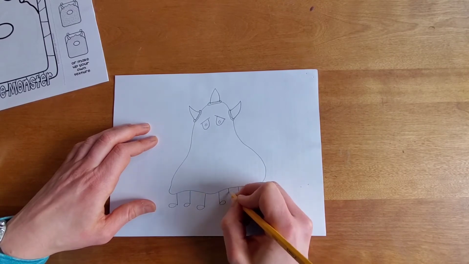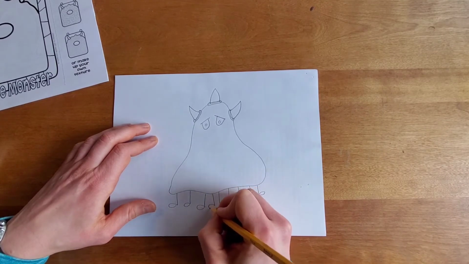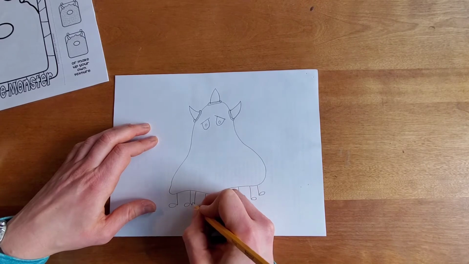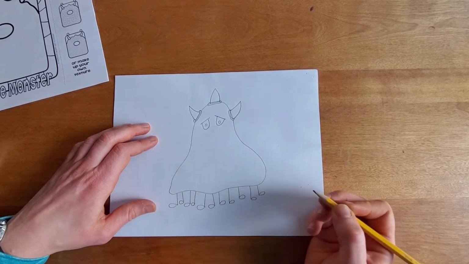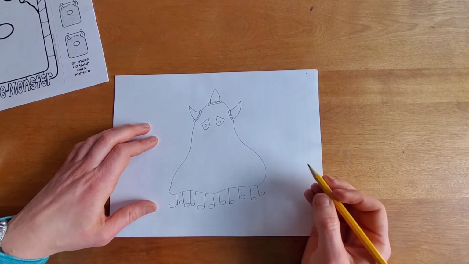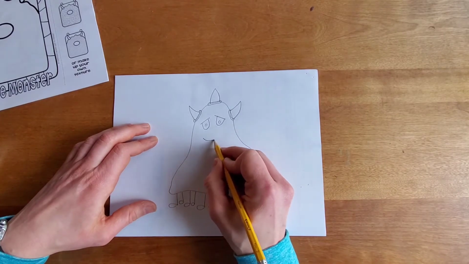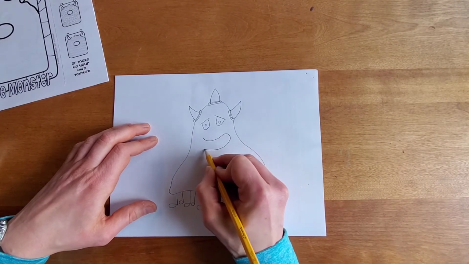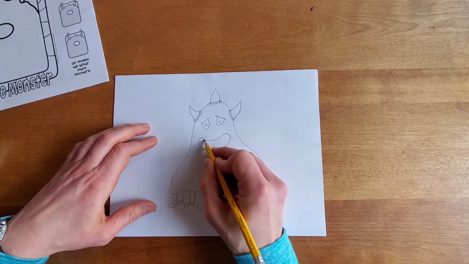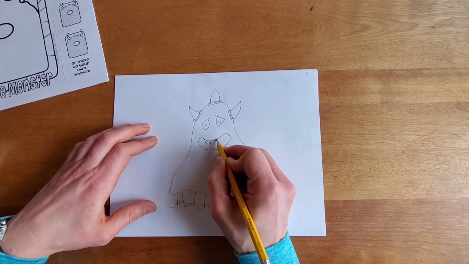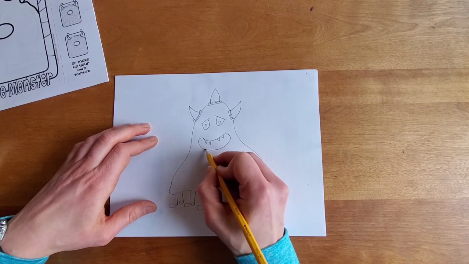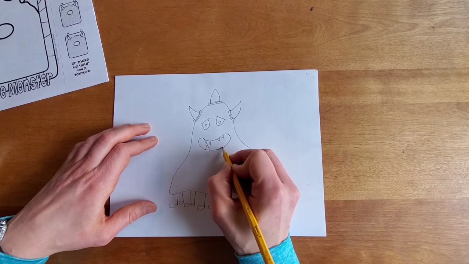Maybe I should add some more legs so that he can skitter-scatter real fast. There we go. Probably should include a mouth. He's a happy guy. I'm going to give him a big mouth with lots of teeth. Maybe some on top, maybe some really big ones on the bottom.